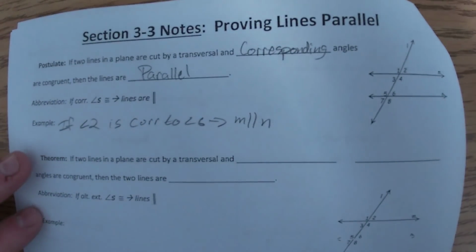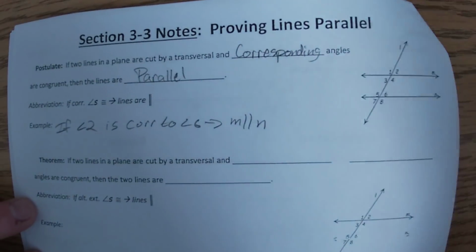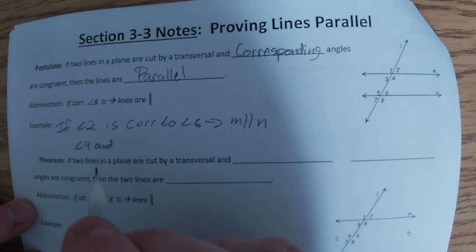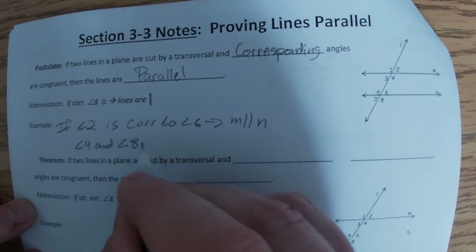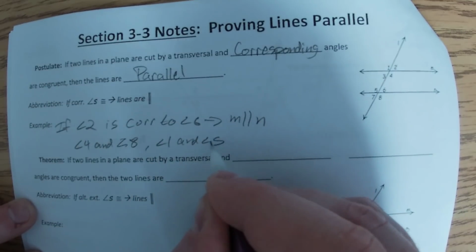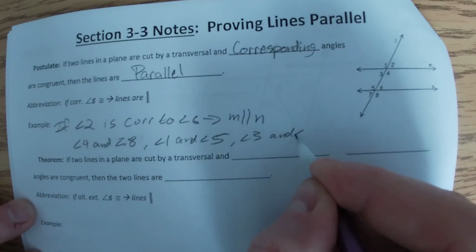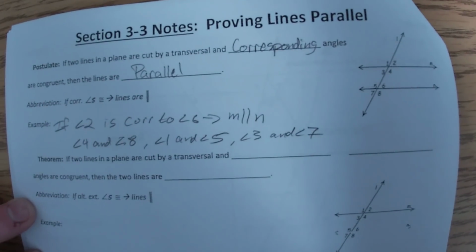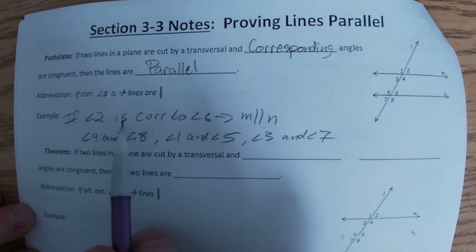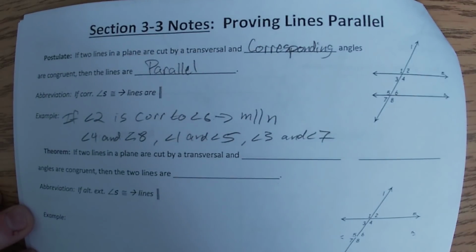From here, you could also use angle 4 and angle 8, angle 1 and angle 5, or angle 3 and angle 7. Whatever you want to use, really, you could use any of those. Just make sure you write them just like this: if angle 2 is corresponding to angle 6, then M is parallel to N, just like that.